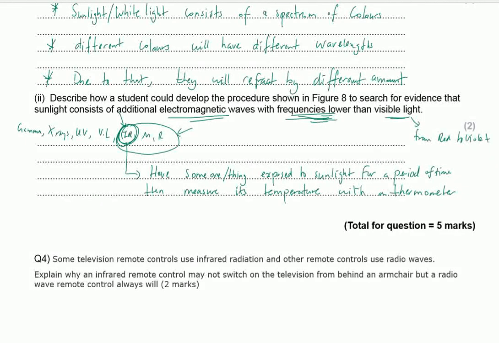Okay, and an increase in temperature will prove that the sun emits infrared radiation or infrared waves. Here you go.